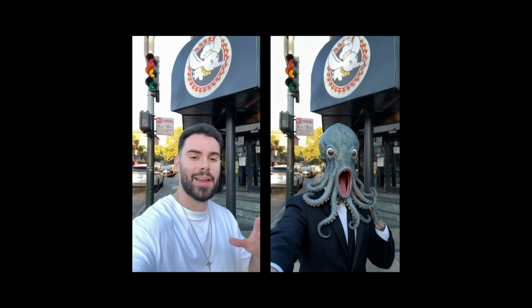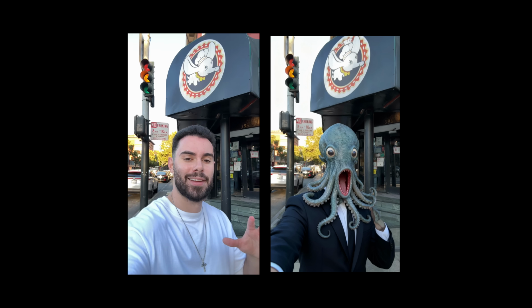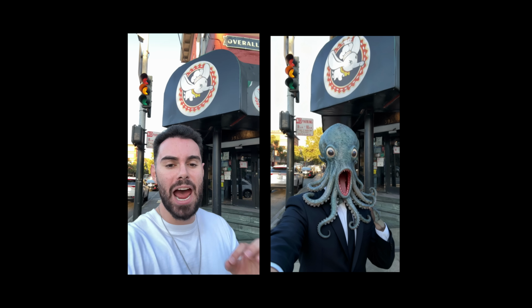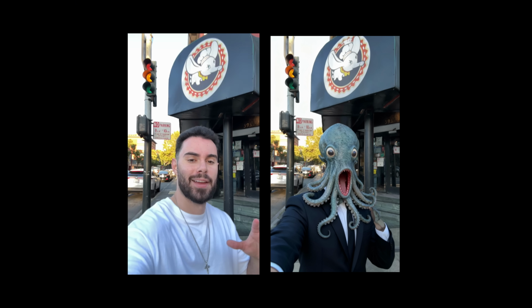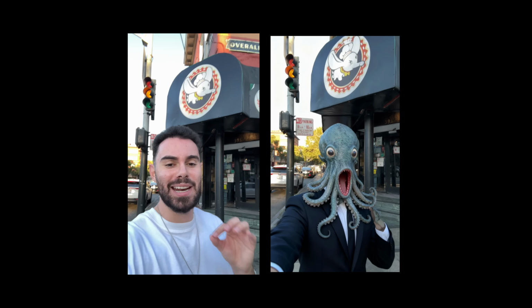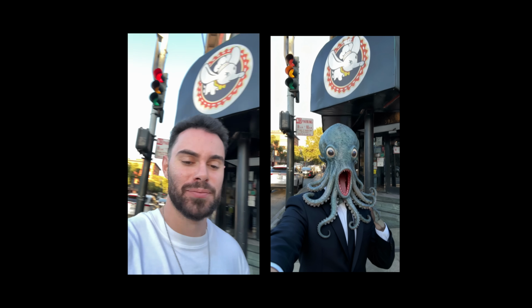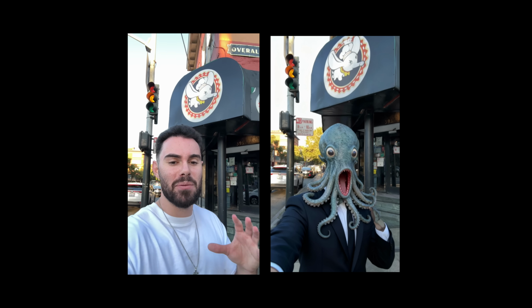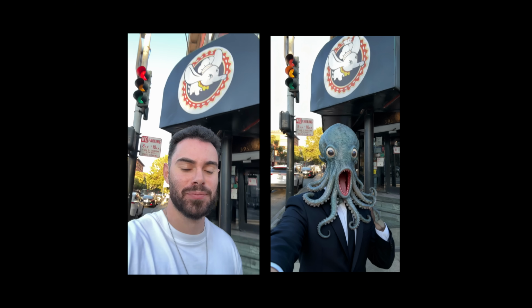Now, it does not always work with images that might be too abstract. What do I mean by that? For example, let's say that I wanted to change myself into an octopus that is wearing a suit. This is the original image. So this is my video. So I want this character to be doing the same thing that I'm doing. And again, this is edited with Seedream 4, right? Now, when I run this through character replacement, this is what I get.